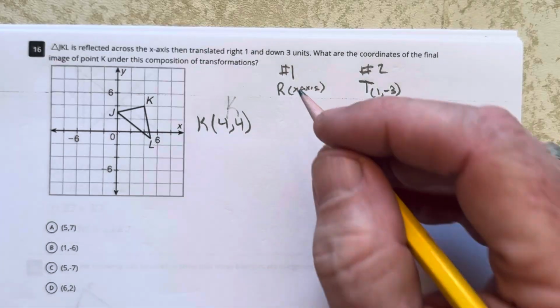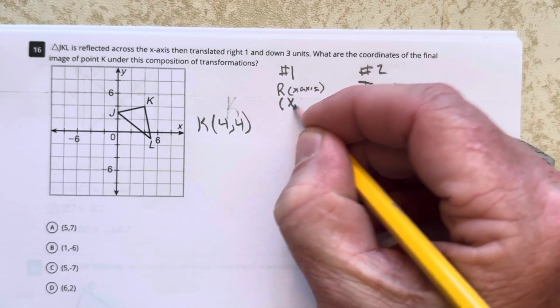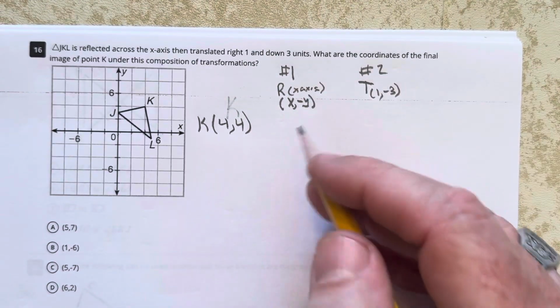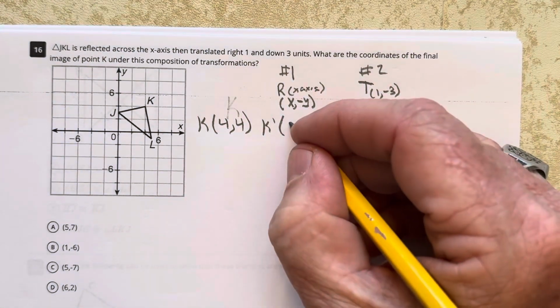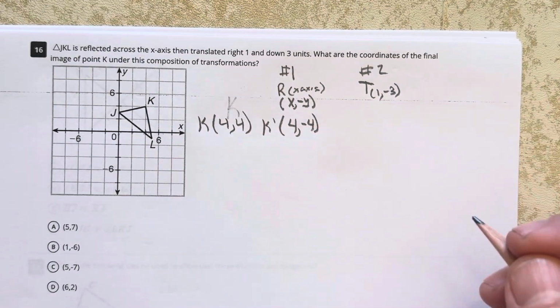So now, our rule for reflecting across the x-axis, you'll remember, is we keep the x and we change the y. That is the rule for reflecting across the x-axis. So when I do that to K, which is 4, 4, I'm going to keep x, I'm going to change y. That becomes a 4 and a negative 4, okay?